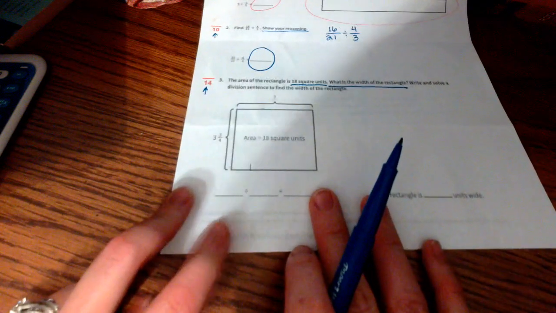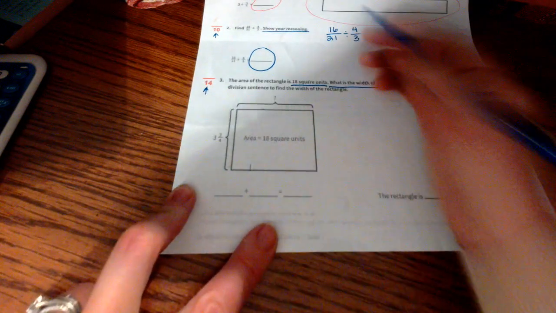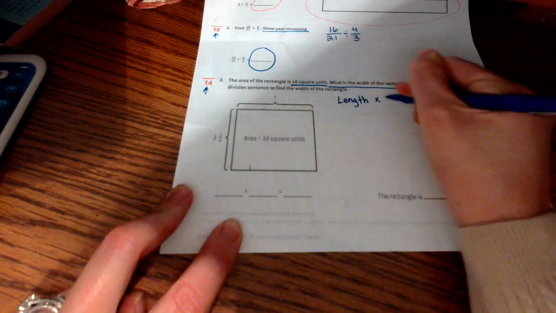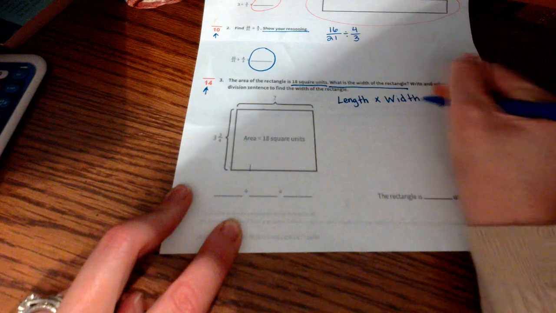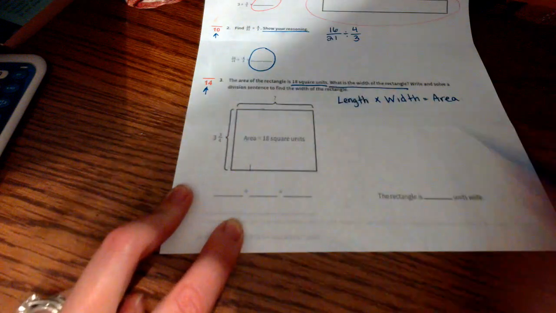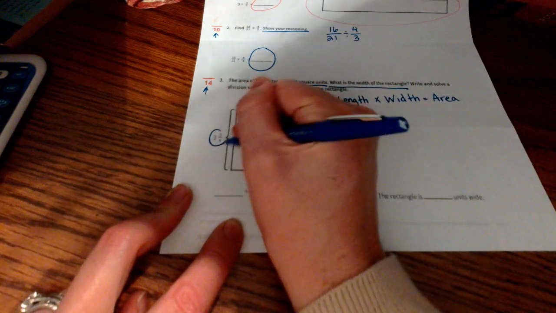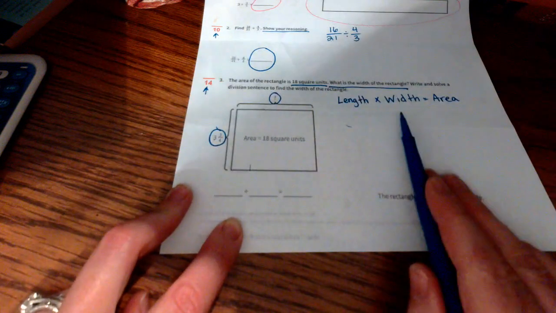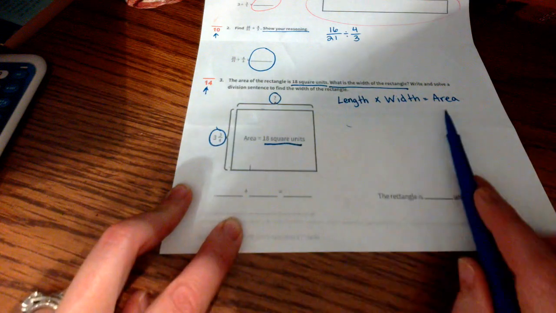Write and solve a division sentence to find the width of the rectangle. I walked you through exactly how to do this in your study guide, and I'm going to tell you again: length times width equals area. So what you have to do is you go, oh, length, I know the length, so I can replace the word length with this number here. Width, I don't know. That's a question mark. Area, oh, I know the area. It's right here.